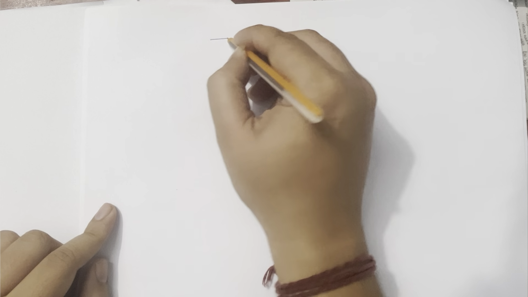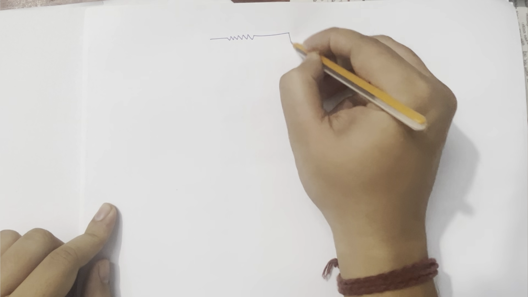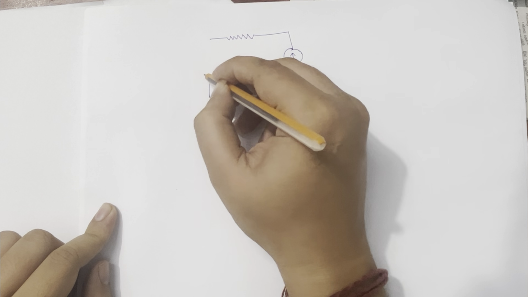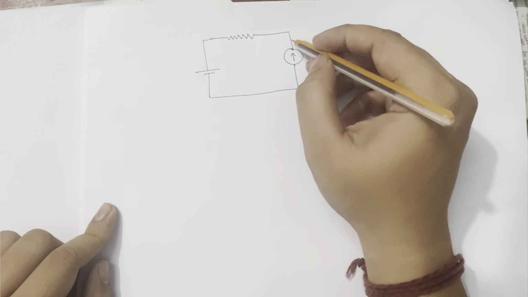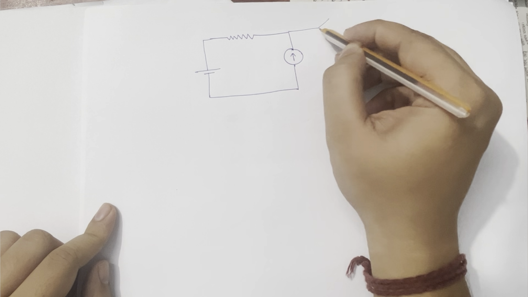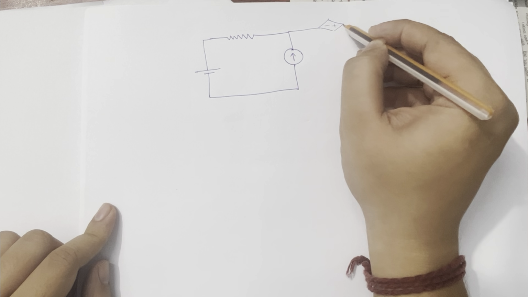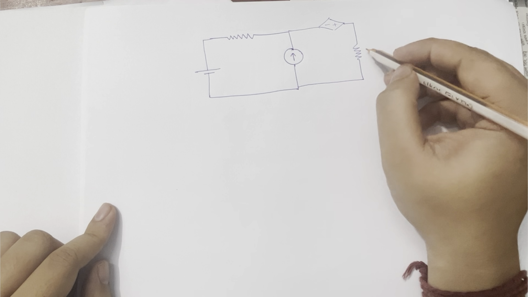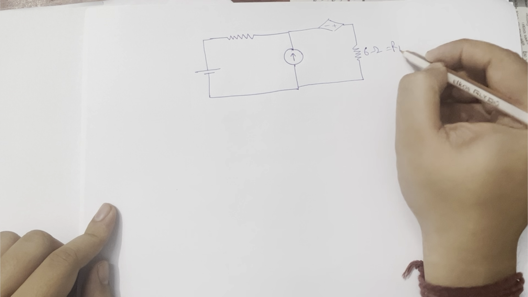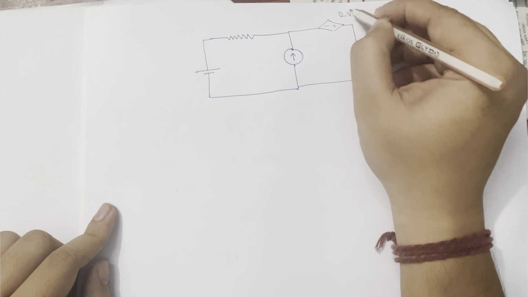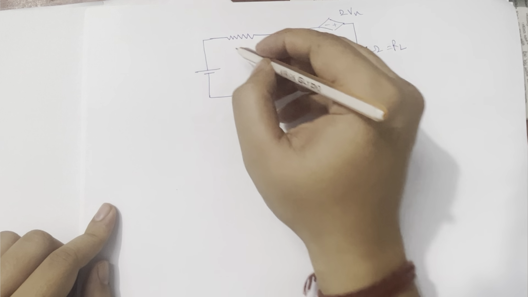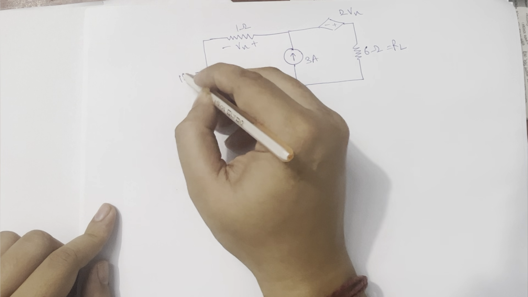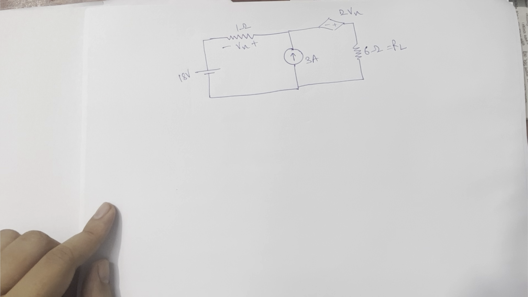So let's start now. Look at the same example and let's try solving it so that we can easily understand the concept, because when we solve the example it will be much clearer than the theory part. I take the same example: 6 ohm is the RL, this is 2Vx, this is the 3 ampere given, this is plus Vx, this is 1 ohm, and this is 18 volts. Let's solve this question.